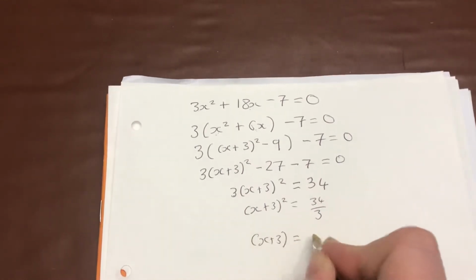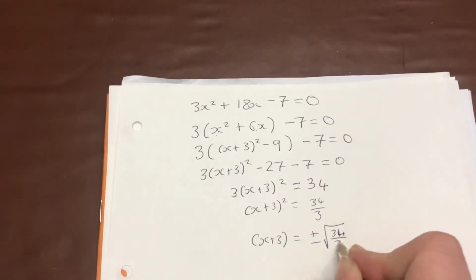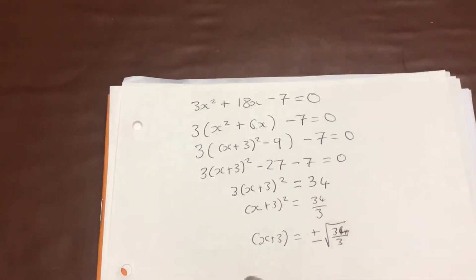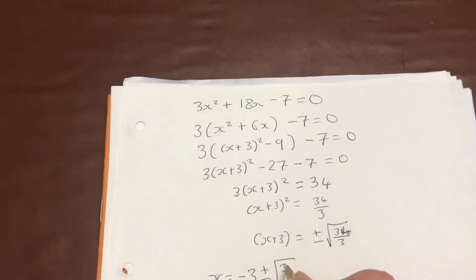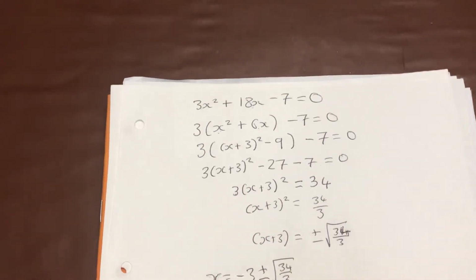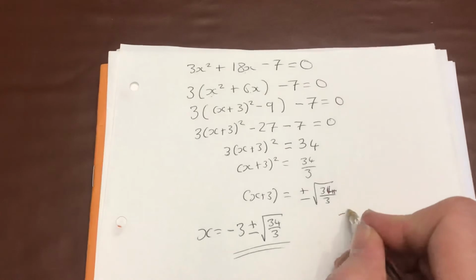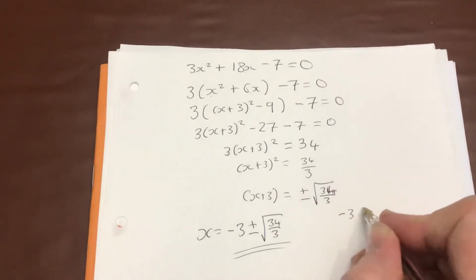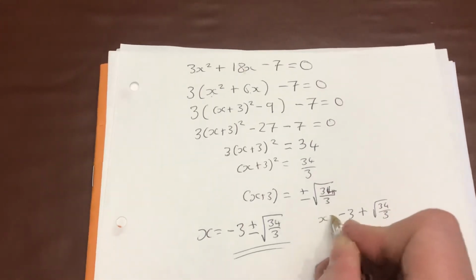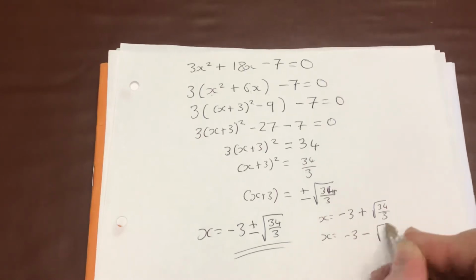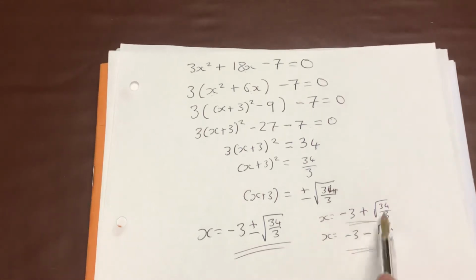Going to then square root to get rid of the square. Positive or negative square root of 34 over 3. So x will equal negative 3 plus or minus, so you've got two solutions, the root of 34 over 3. So effectively we're saying there we've got x equals negative 3 plus the square root of 34 over 3, and x equals negative 3, take away the square root of 34 over 3. So you'll get those two solutions.